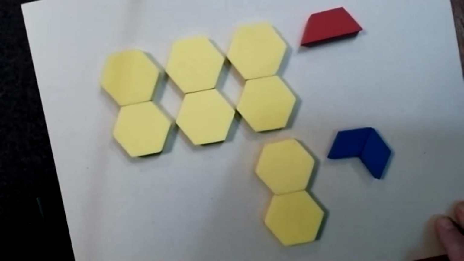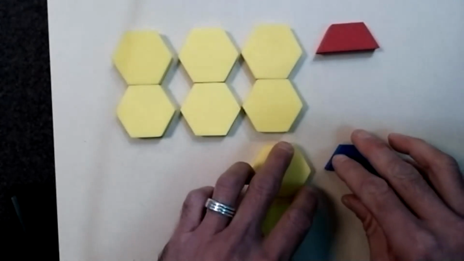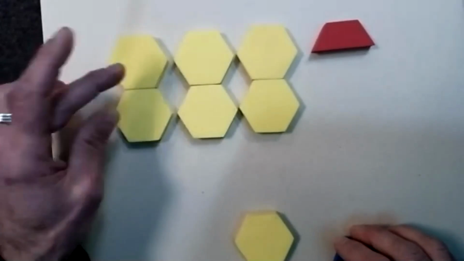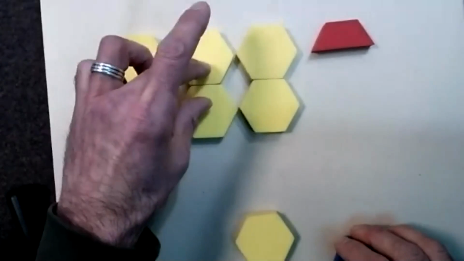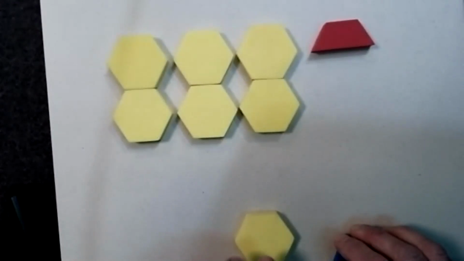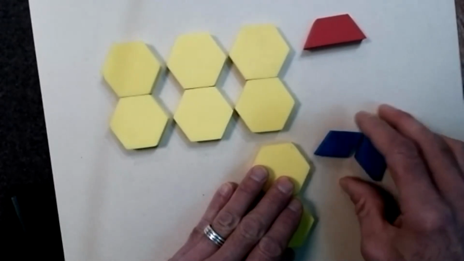So here is my image. I have two fractions going on here. The top one is, I'm going to use two hexagons as a whole, so this is 1, 2, 3, and a 4th. And then I want to compare that to 1/3.